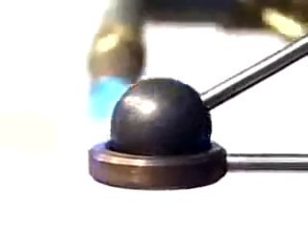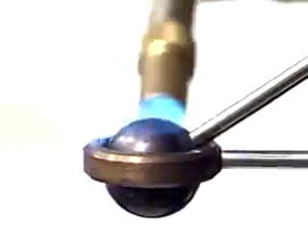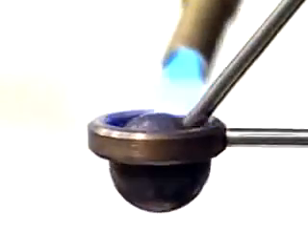Since it's both brass, there is no differential expansion like with bimetals. Then no matter what you do, it will always be able to go through.